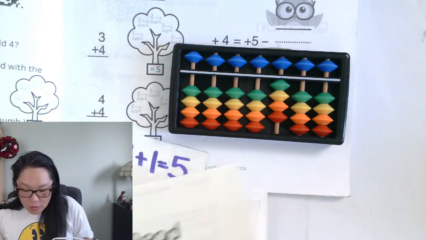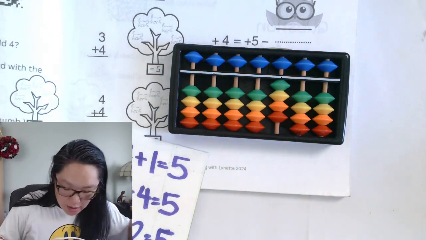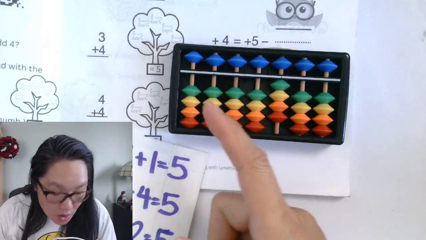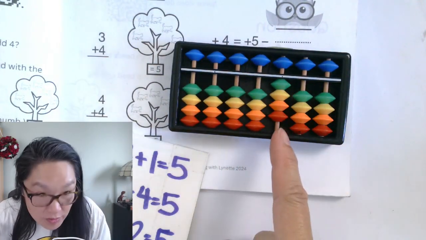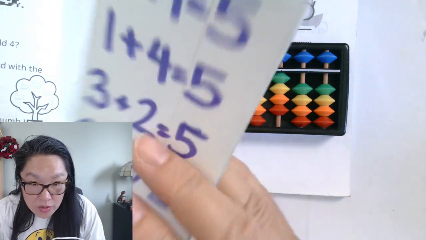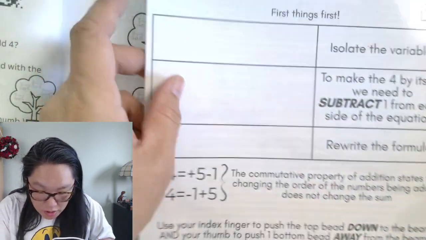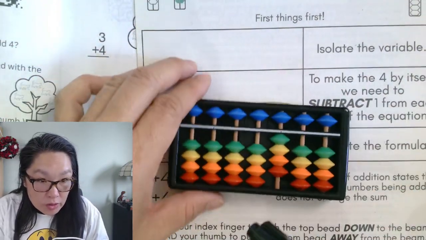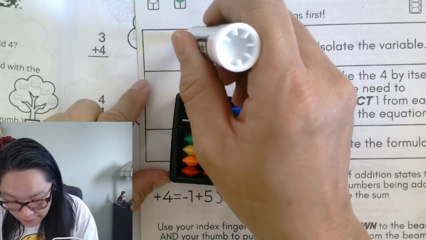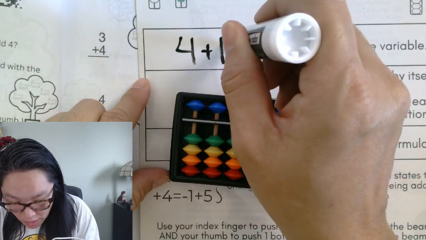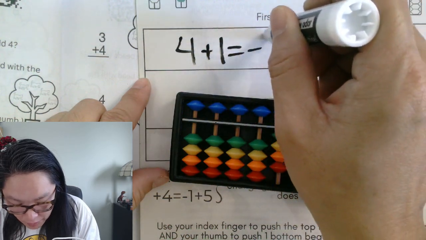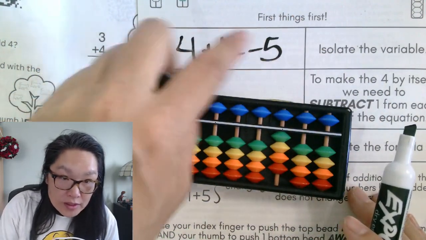All right. So we're not going to have any freeloading numbers. What does that mean? Well, I don't have any more beads to add 4. We know this concept: plus 4 is equal to plus 5 minus 1. So I'm going to rewrite the expression. Plus 4 is equal to plus 5 minus 1. There we go. 4 is equal to 5 minus 1.